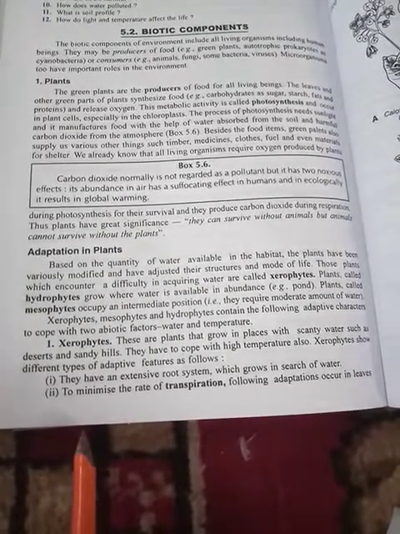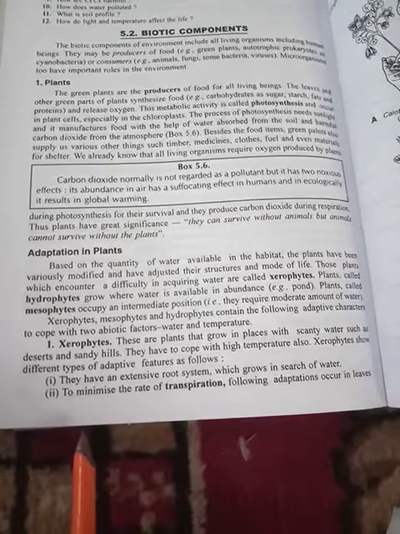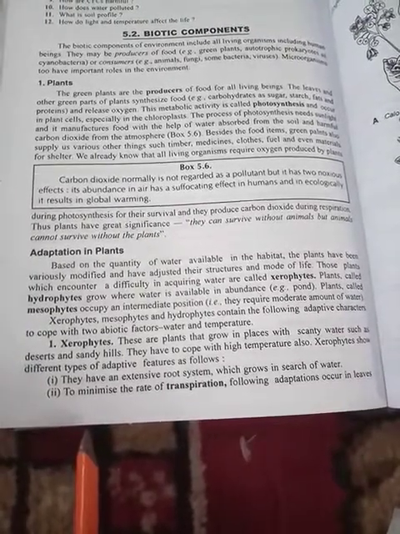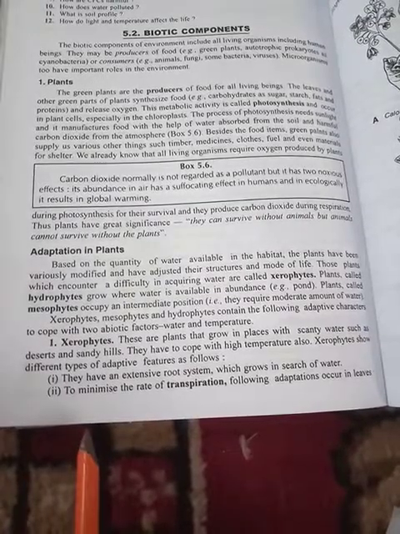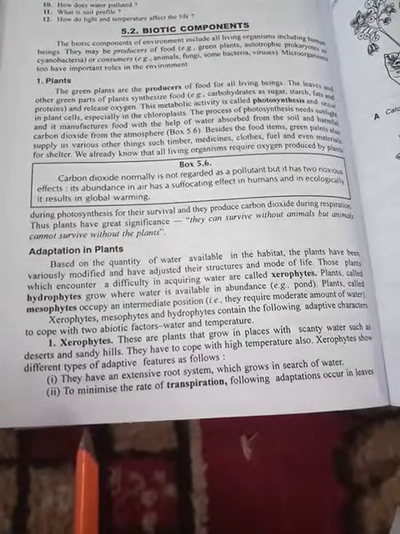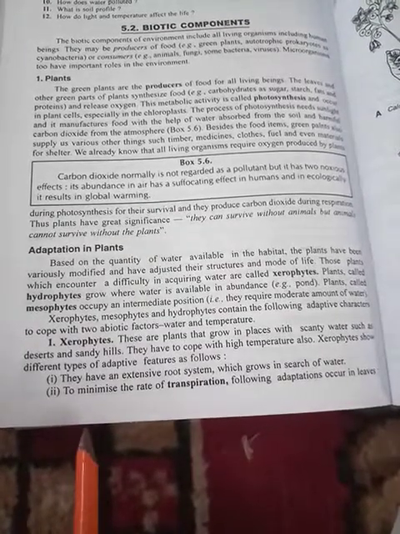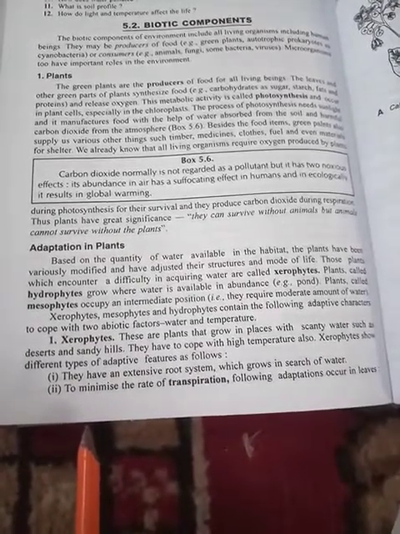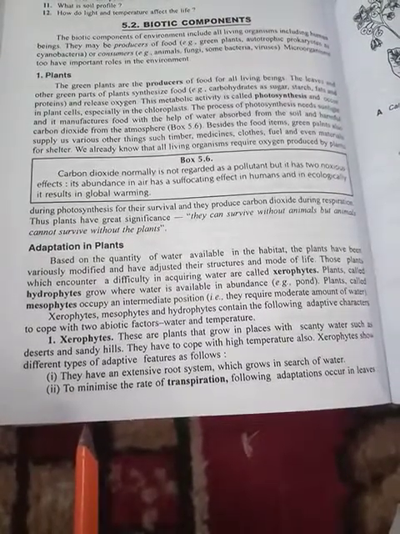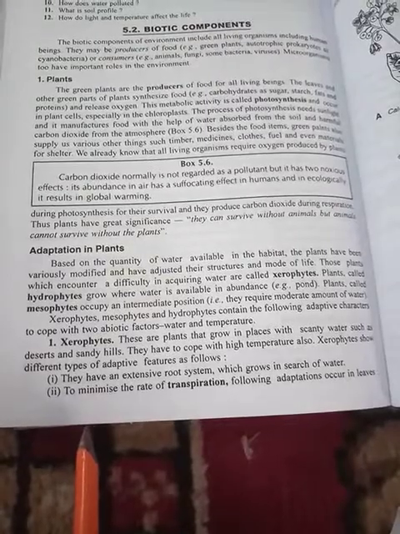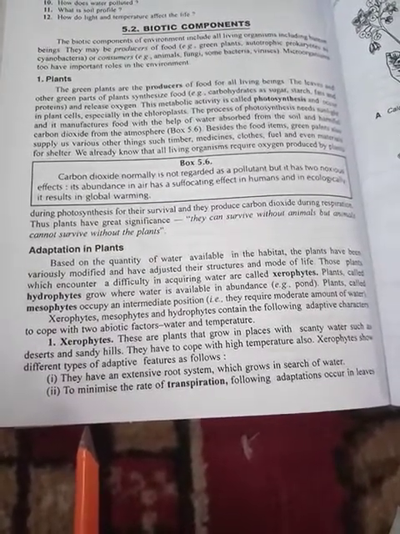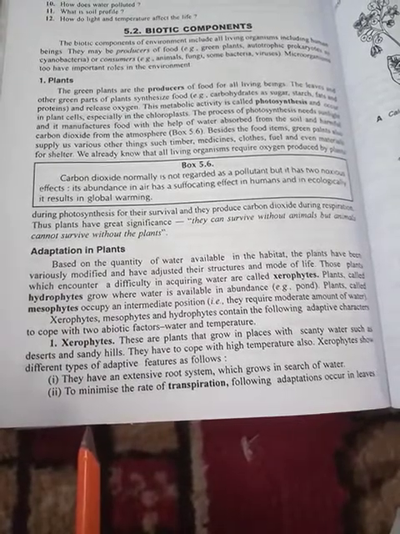So, dear students, we know that plants cannot survive without animals, and animals cannot survive without plants. As you know, different plants on the surface of earth have adapted to different environmental conditions like water and temperature.